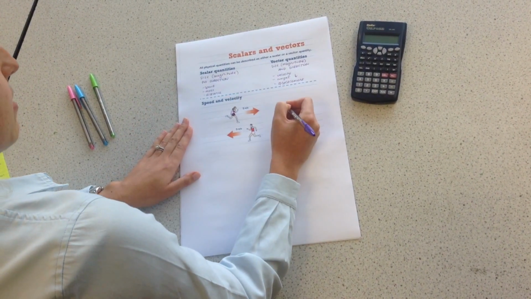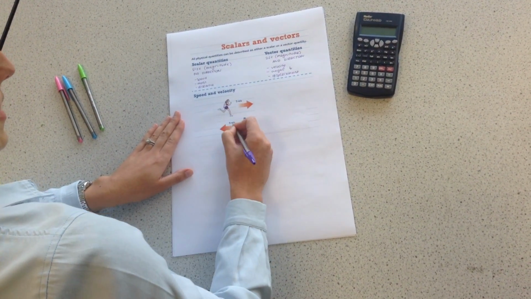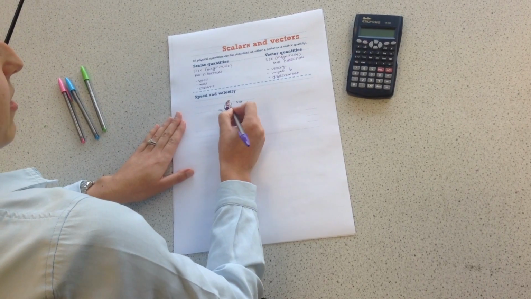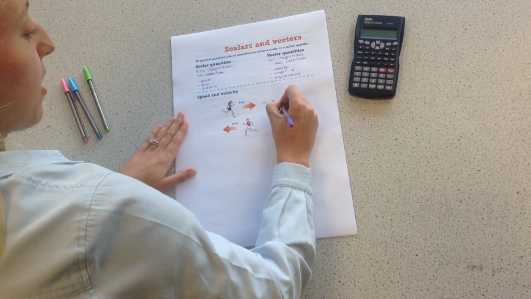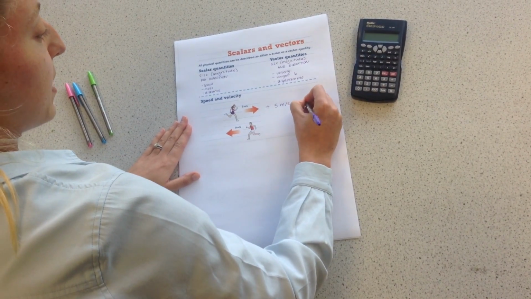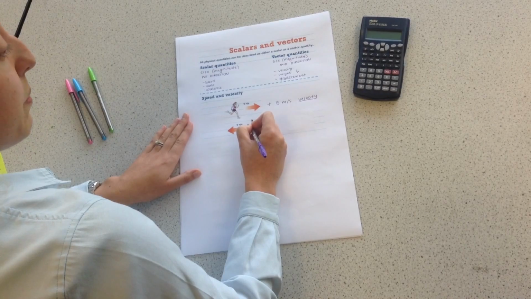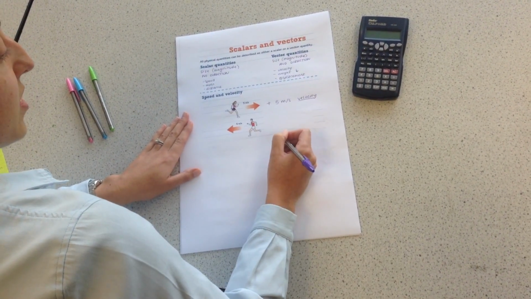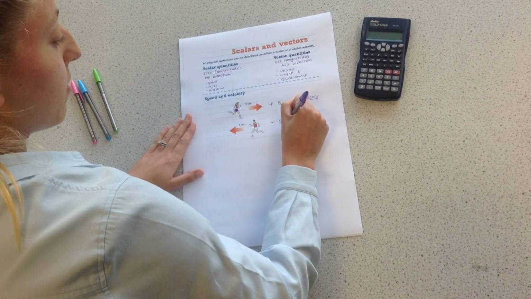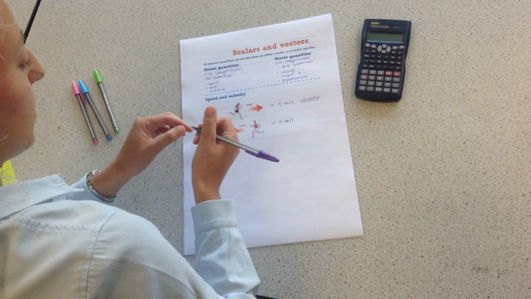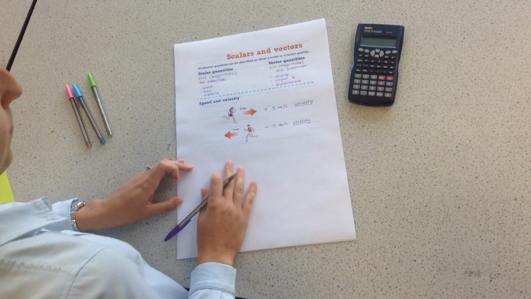So the difference between speed and velocity: both of these runners are running at 5 meters per second, that's their speed, but the female runner is running in this direction. We'll give her a velocity of +5 meters per second. The male runner is still running at the same speed, but in the opposite direction. So we'll give him a velocity of -5 meters per second. And that's his velocity.